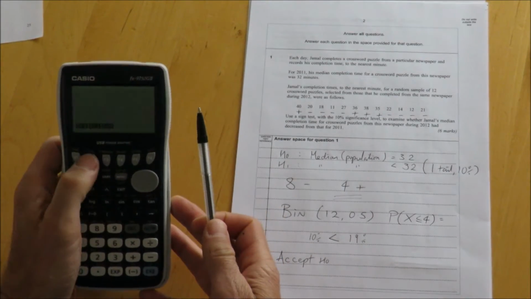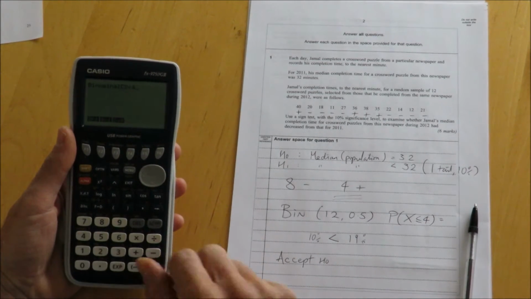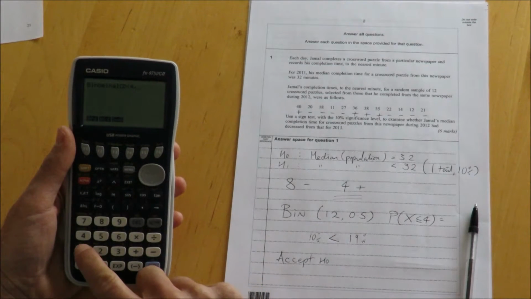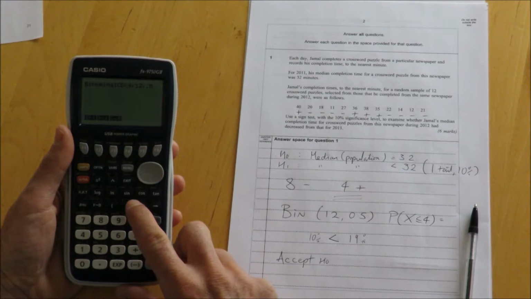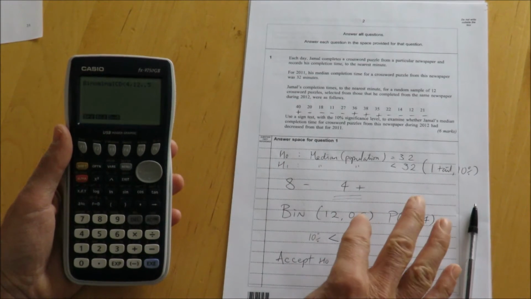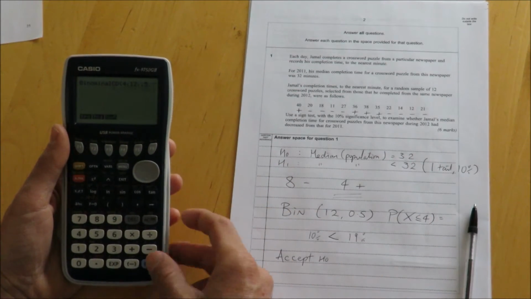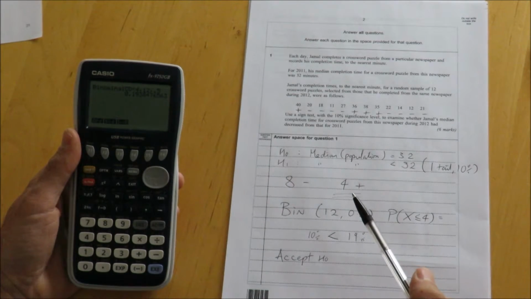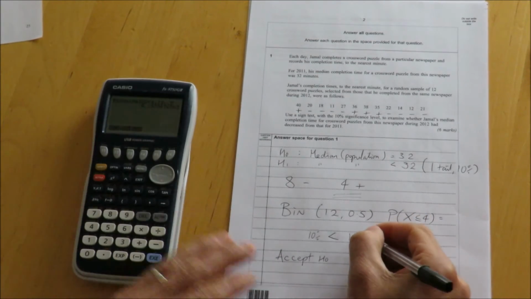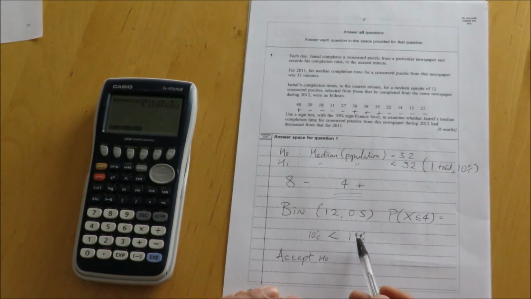I'm going to enter into the calculator on the BCD function the number of values that we experienced, which was 4, the total number of tests that we did, 12, and the probability of 0.5. 0.5 is because we would expect there to be a half chance of getting above 32 and a half chance below. If we do that, we get a probability of 19.4%, to 3 significant figures. 19.4% is actually greater than 10%.